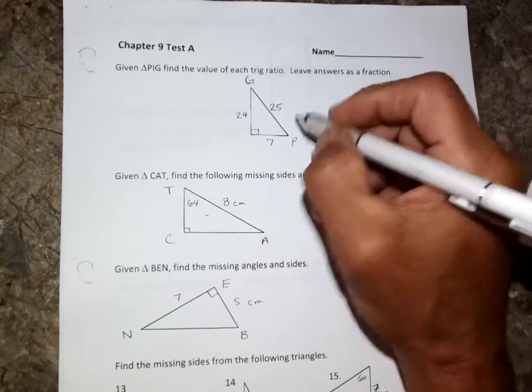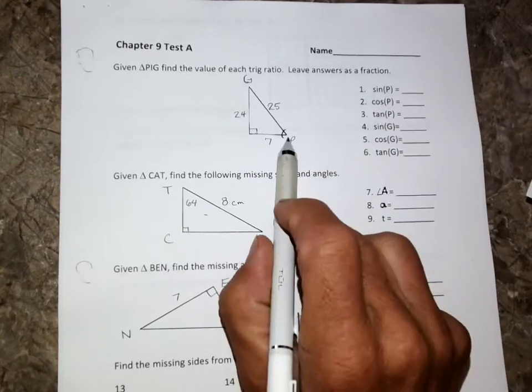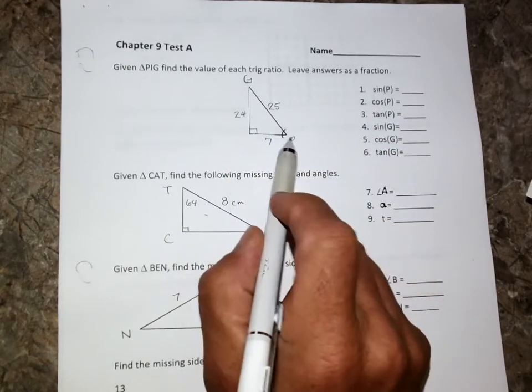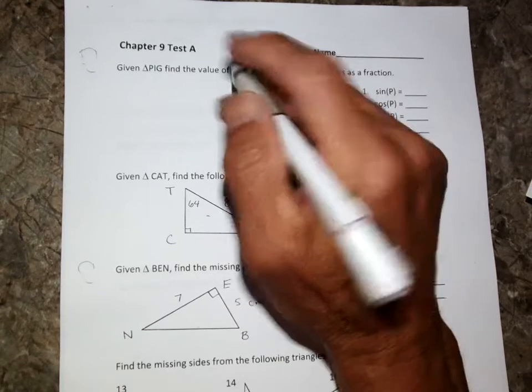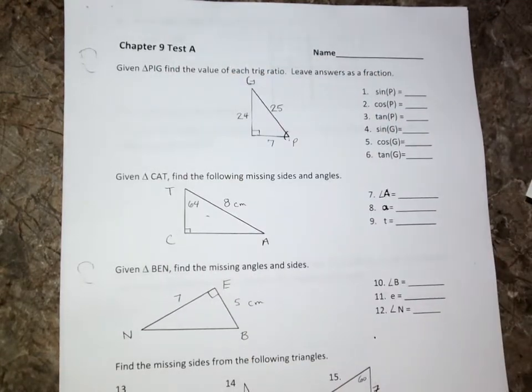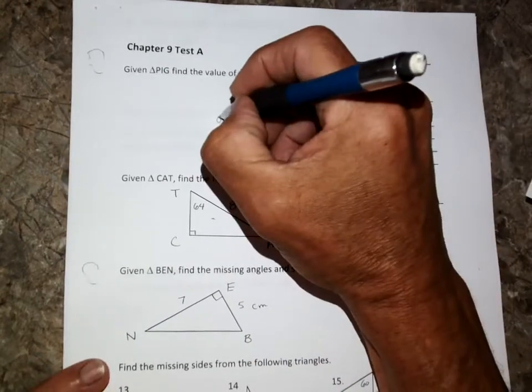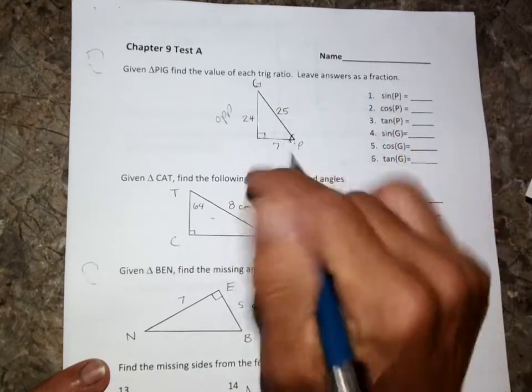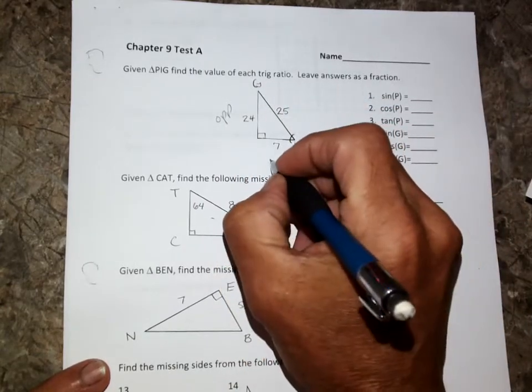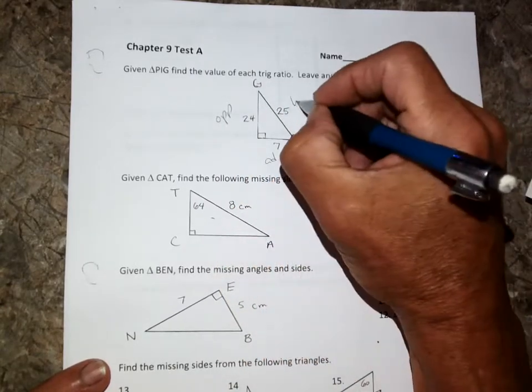First of all, here's the trick. If I want angle P, you go to P. Now think of it as a triangular lake. You throw the rock to the opposite side. So this would be my opposite side. Then this side's next to me. This is my buddy. He's adjacent to me. And the 25 is the hypotenuse, okay?